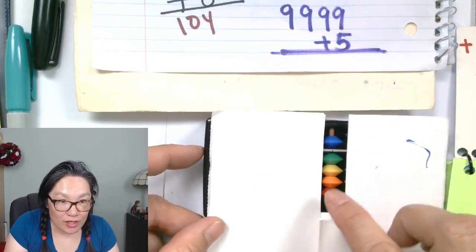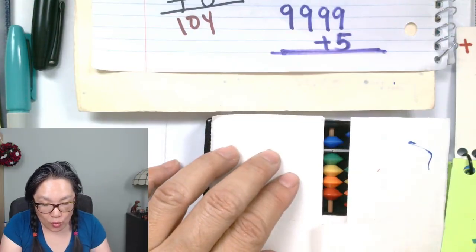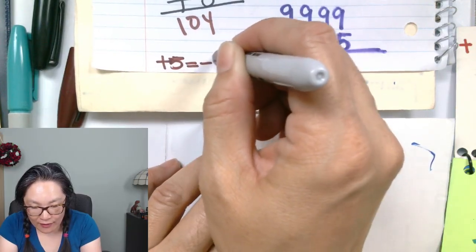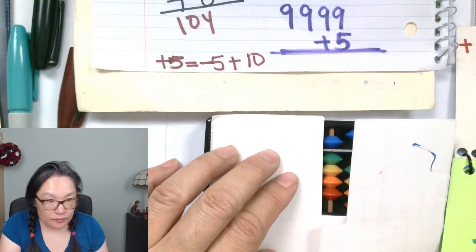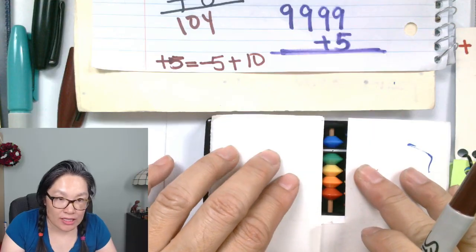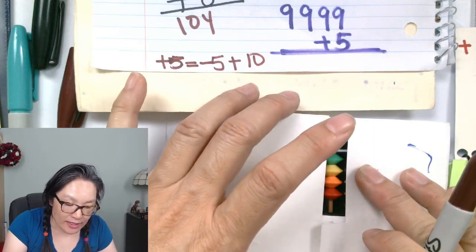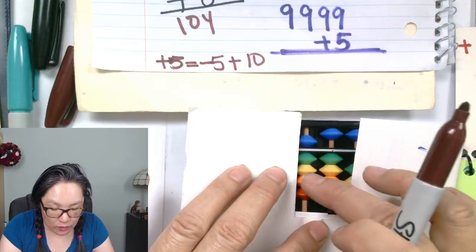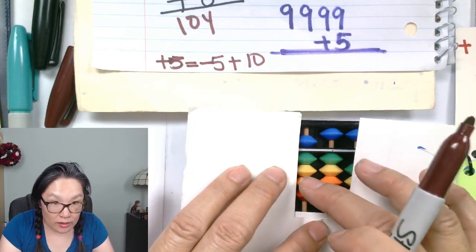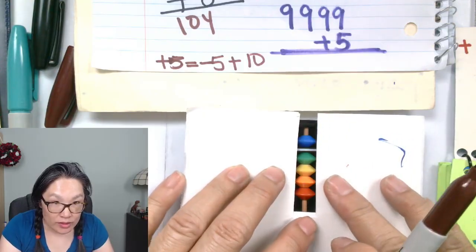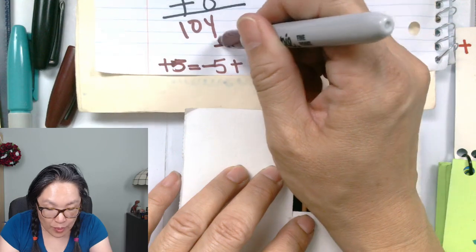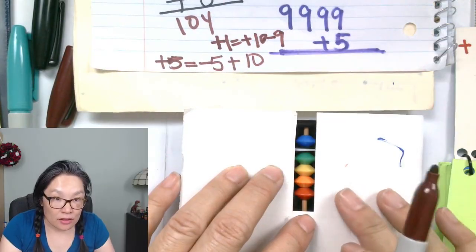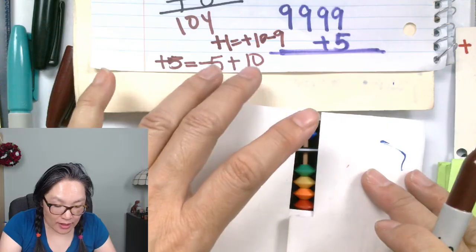So I want to plus the 5. Notice I don't have enough beads to add the 5. We know that when we plus the 5, we need to minus the 5 plus the 10. So I'm going to minus the 5 first, because I don't want to forget. Then I need to plus the 10. Notice my 10 is the 1 and the 0. I cannot add the 1 here. So what do I do? Plus the 1 is equal to plus the 10 minus the 9. So I'm going to minus the 9 first, and then I'm going to plus the 10.